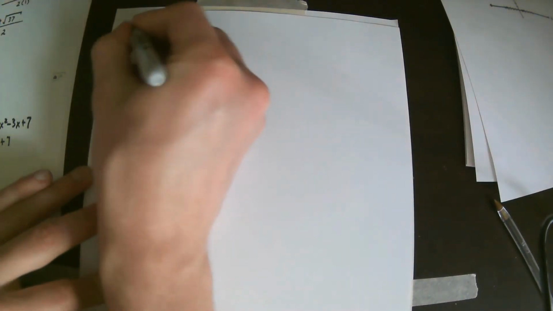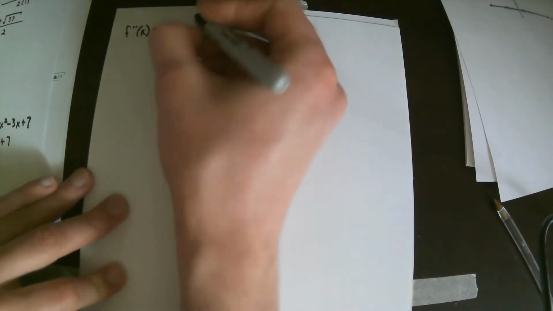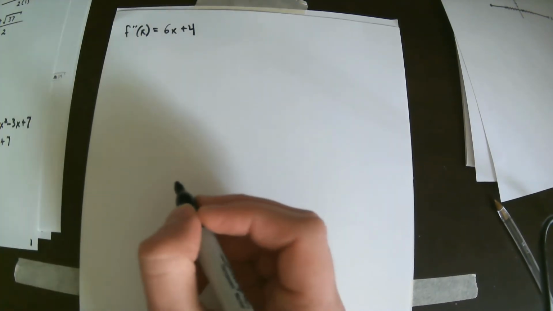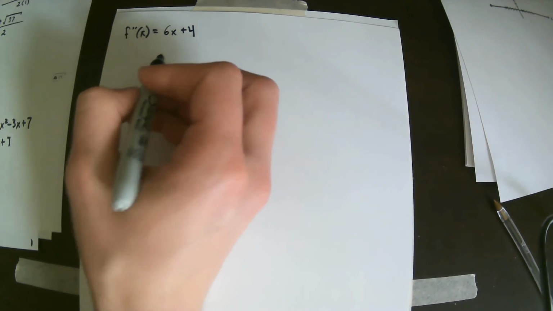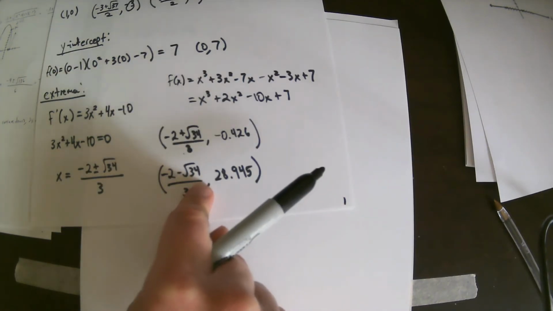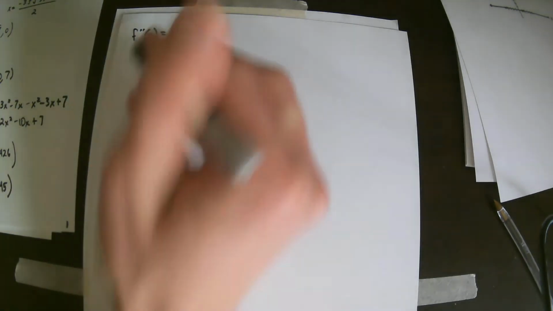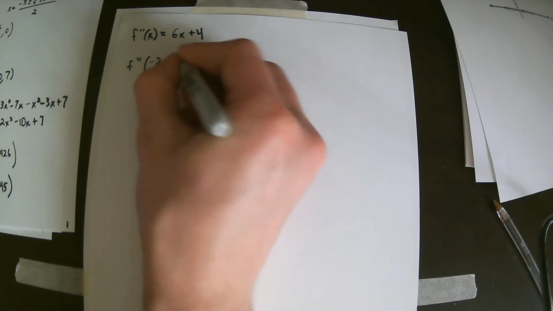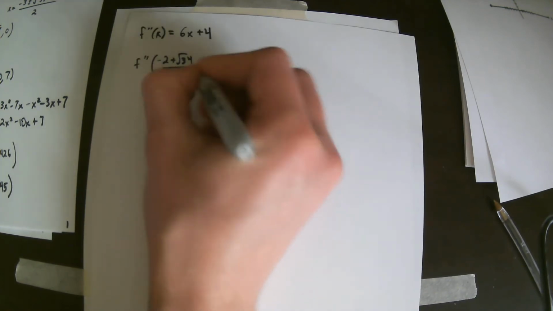Alright, f double prime of x is going to be 6x plus 4. I will want to set this equal to 0 and solve when I'm finding the points of inflection, but right now I'm still trying to figure out if these are max or mins. So what I want to do is say f double prime of negative 2 plus root 34 all over 3.